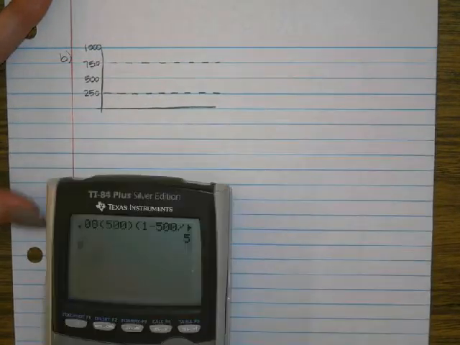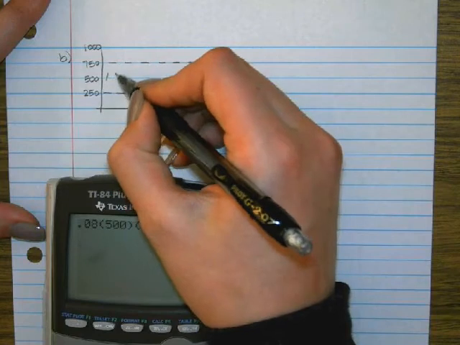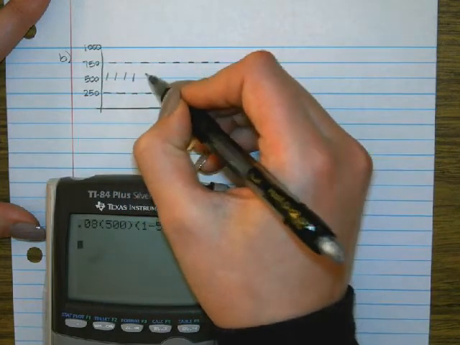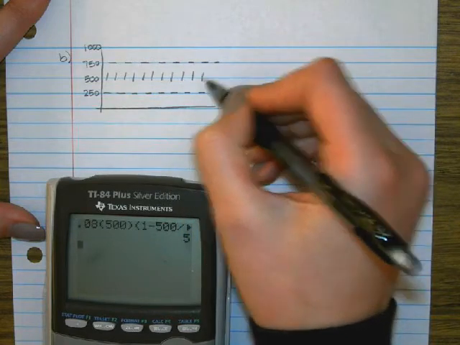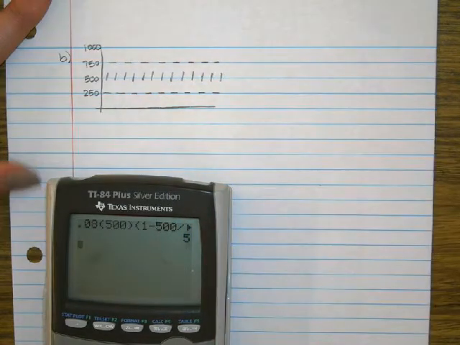If you plug in 500, it looks like you get a slope of 5. So that's pretty steep. That's crazy. Oh, and since the y doesn't matter, follow all the way across.